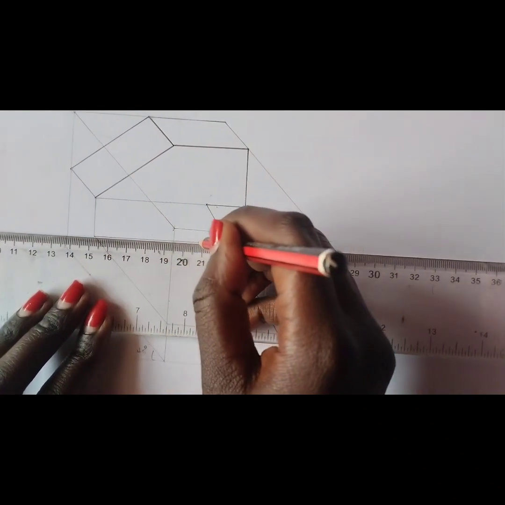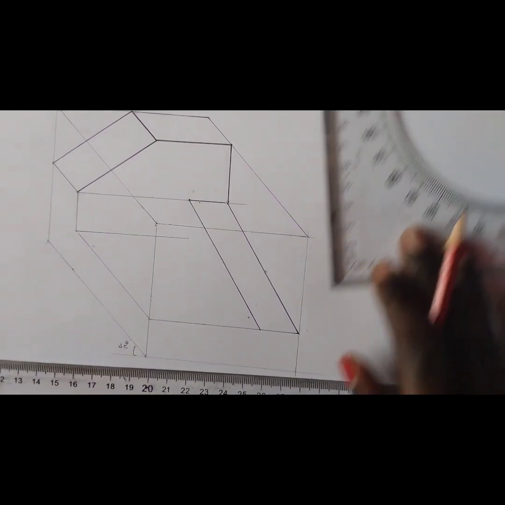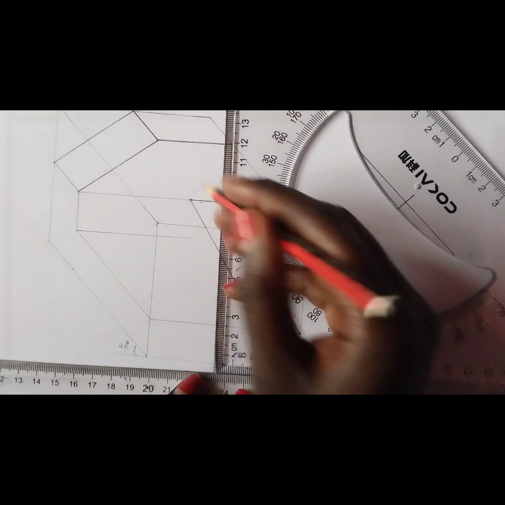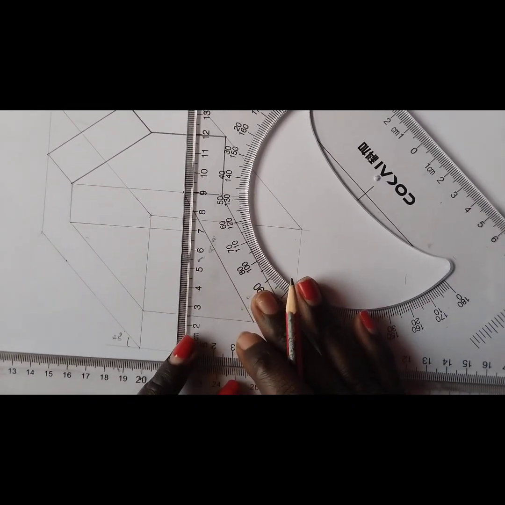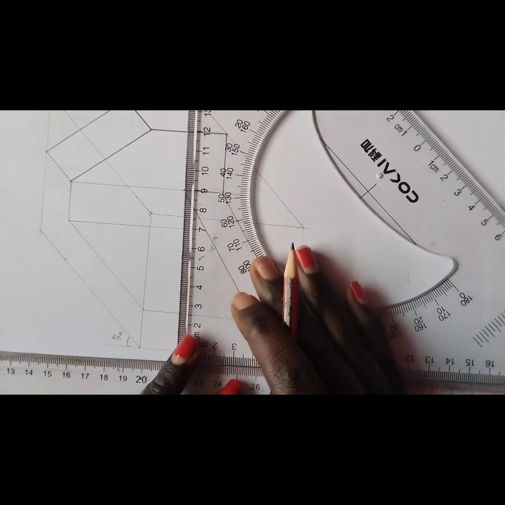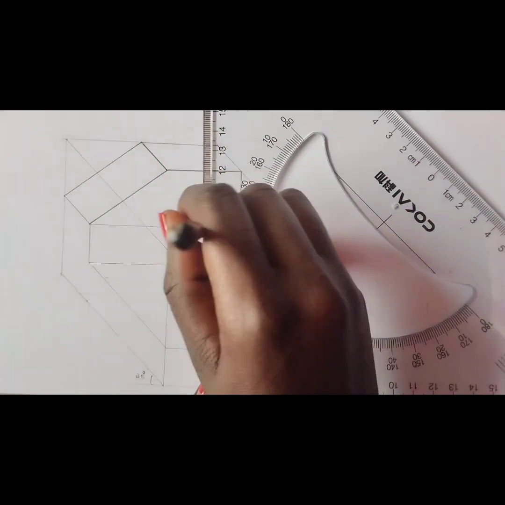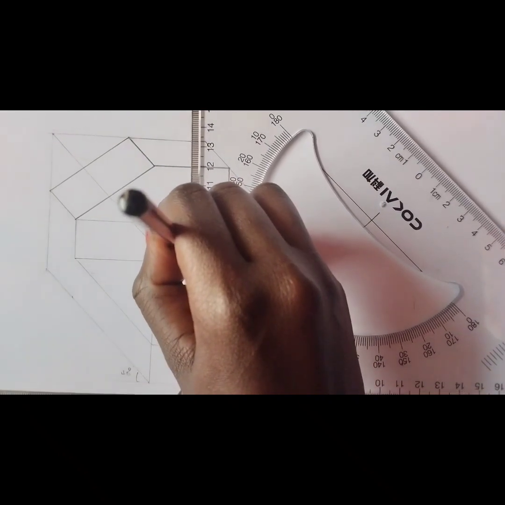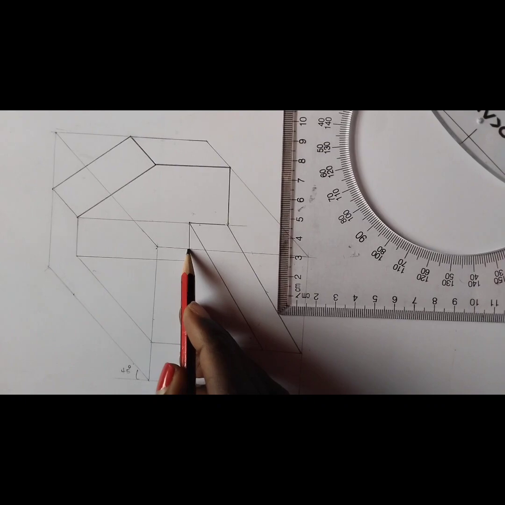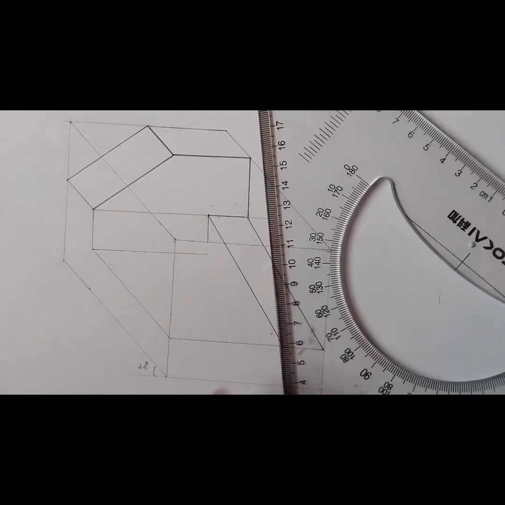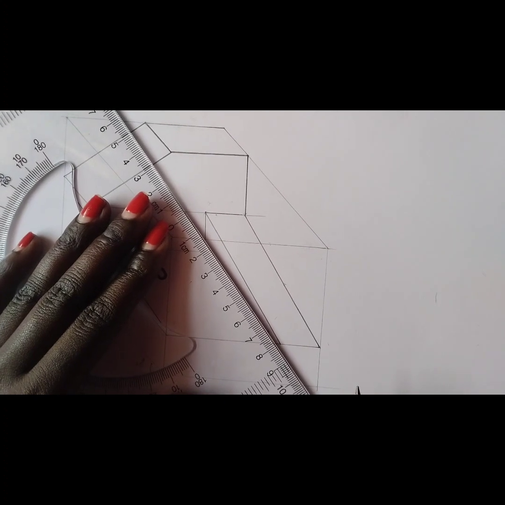So I have that line, and from there, we said we cannot leave our drawing hanging. I'm going to drop the height, so that you can see the height. So we have that height. Now we're going to join this part to this end. So I'm going to join so that you can see.